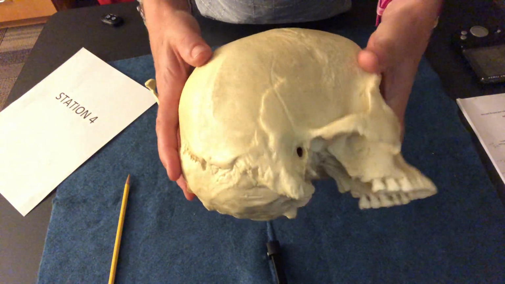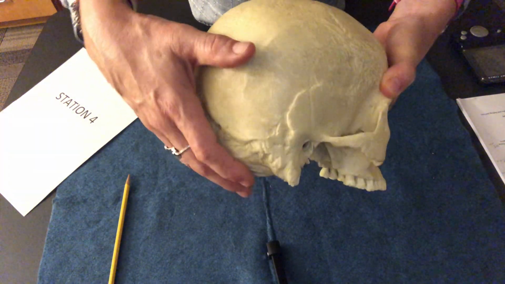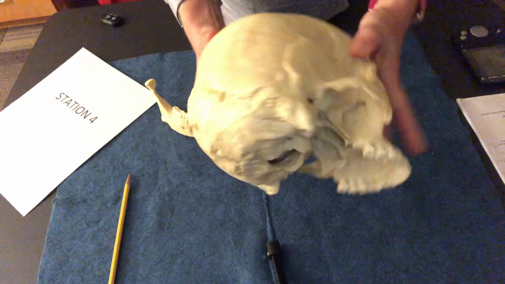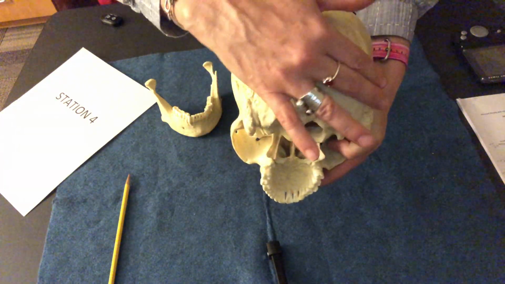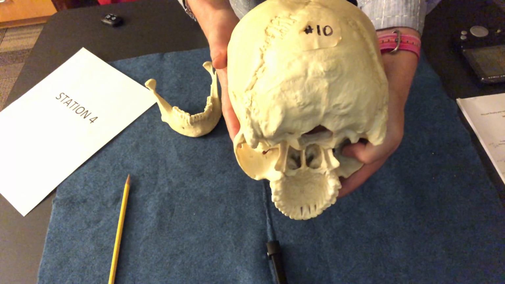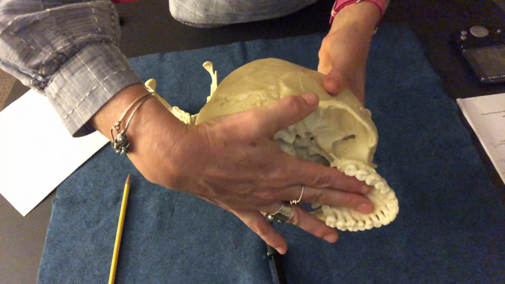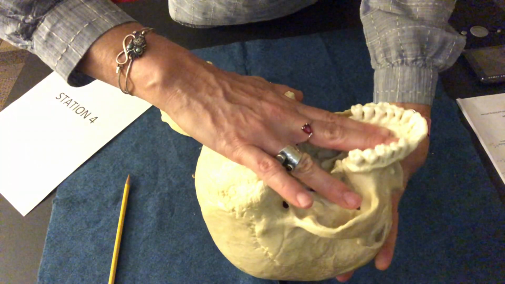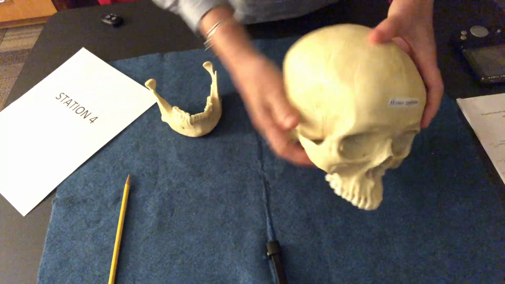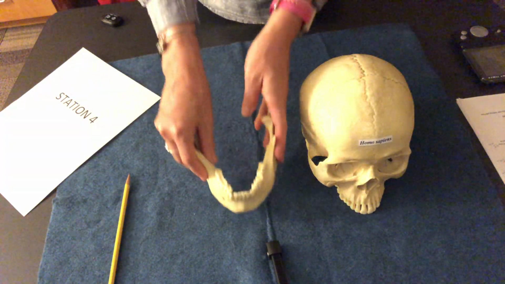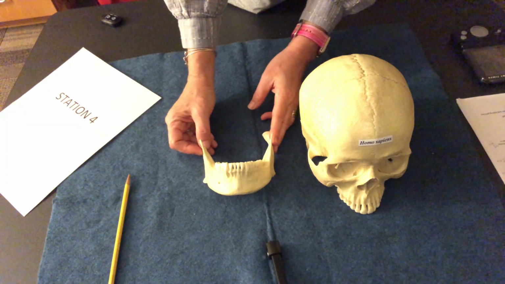Show you that feature there. Along the back of the skull, slight raised area. Depth there, and then here, slightly flat.